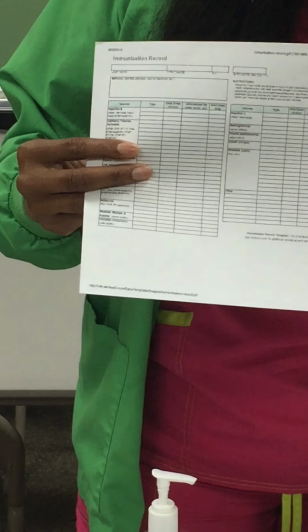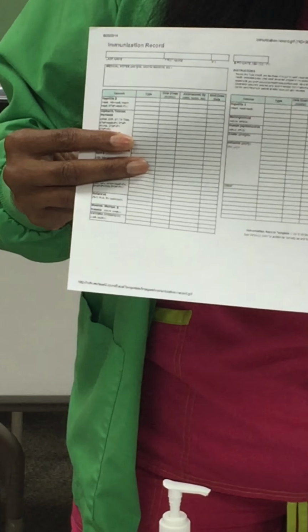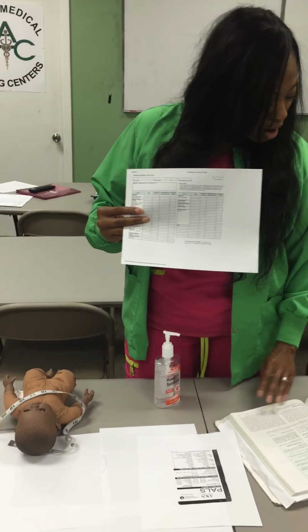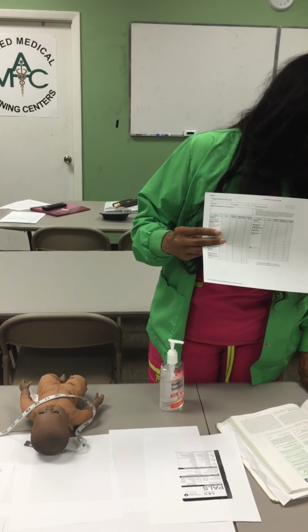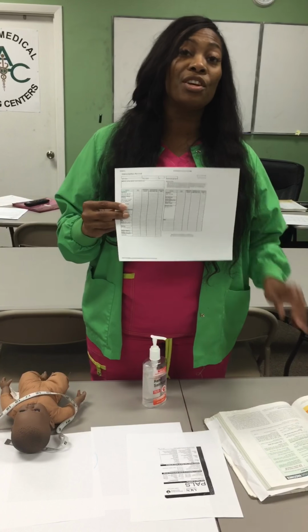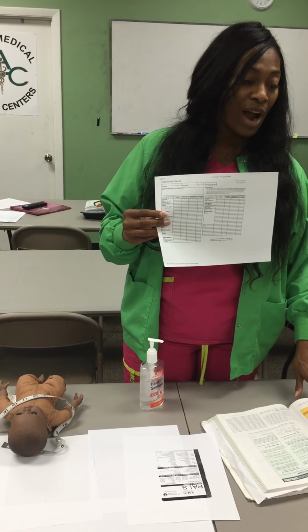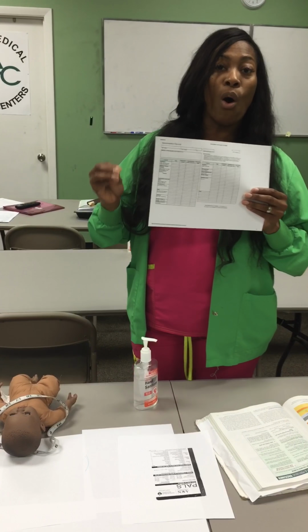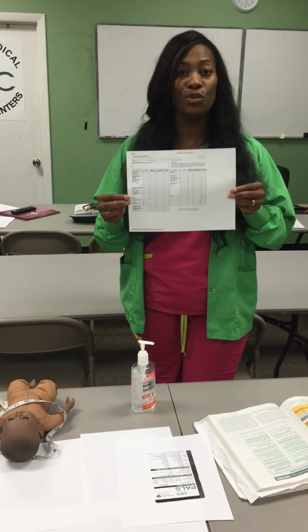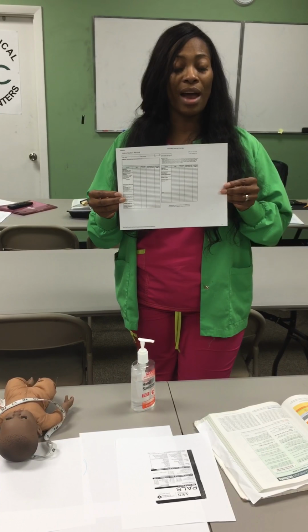What you're going to need is to look at your book. In your book, if you have the combination book, page 776 is actually the chart for the record. I am going to go to the board when we return, and I am going to show you how to do this exercise. Okay?